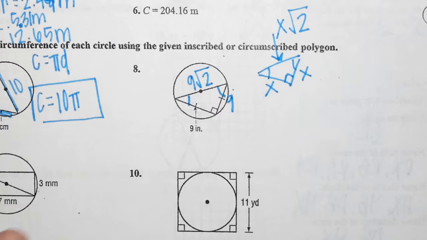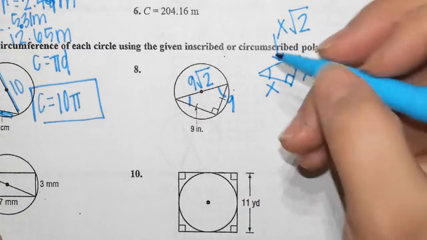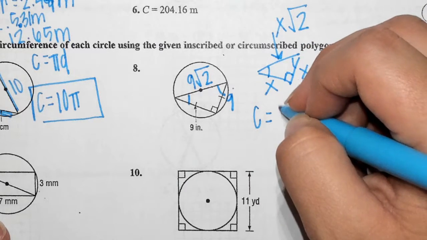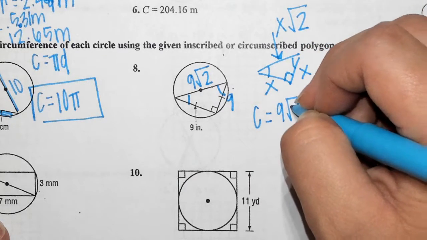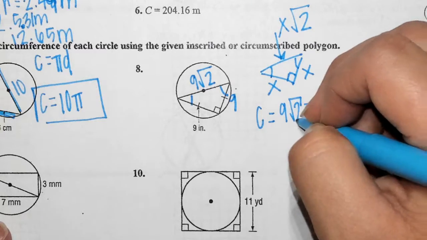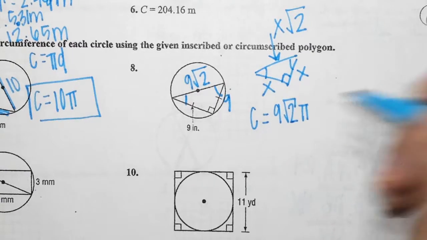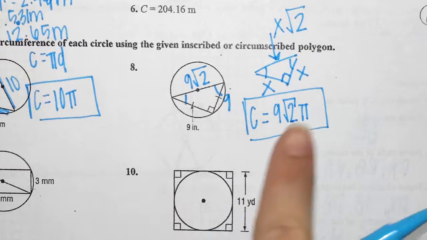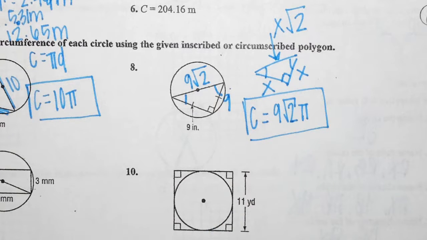Since the diameter is 9 square root of 2, plug it in your formula, and we know that the circumference is 9 square root of 2 times pi. I got the same thing. Okay, but I don't want a decimal. That's the exact circumference. 9 square root of 2 times pi. Justice, are you with us?